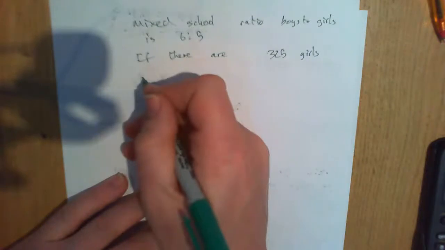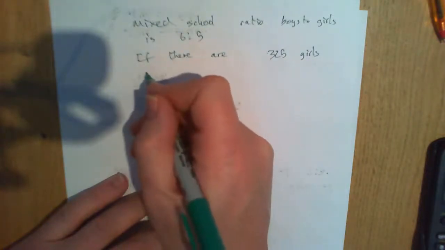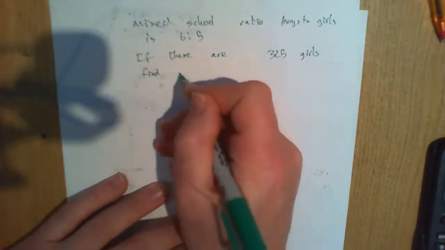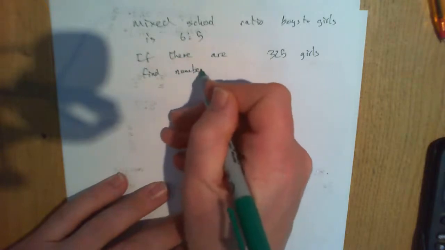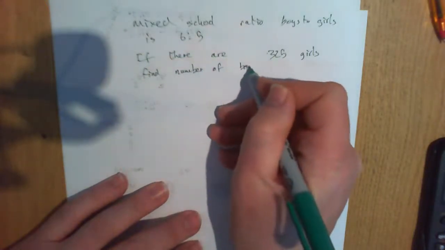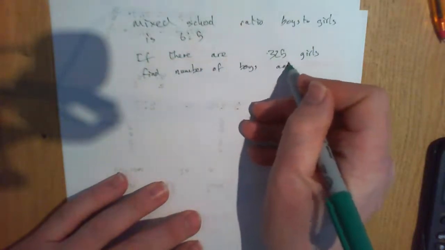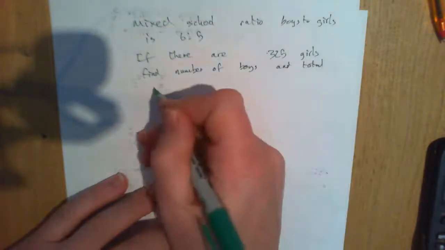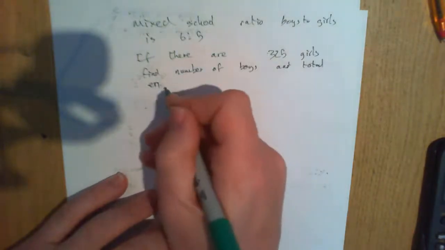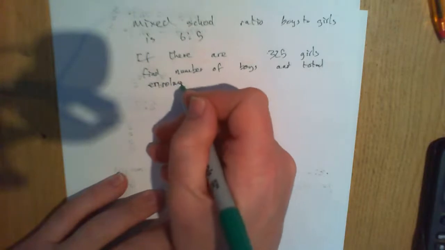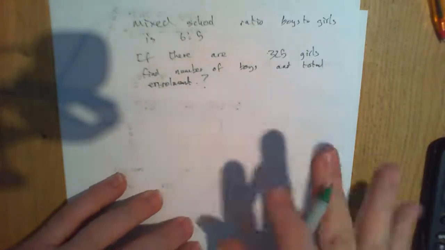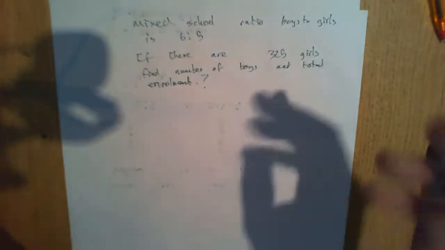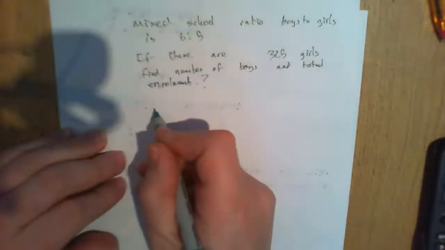So, how am I going to do it? Right, let's work out. 6:5. Well, let's add them up. 6 plus 5 is 11. So there are 6/11 as a proportion compared to 5/11 as a proportion of girls. And we know how many girls there are, don't we? 5/11, which is the girls, is equal to 325.